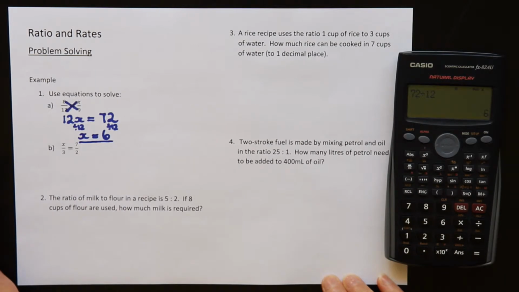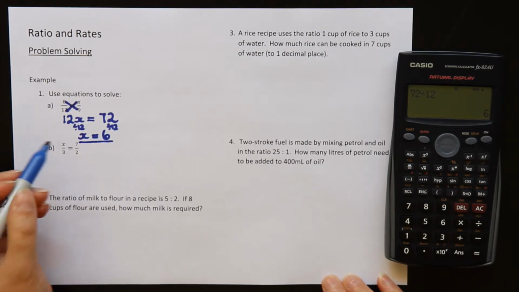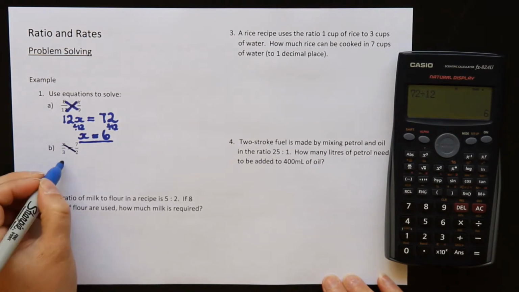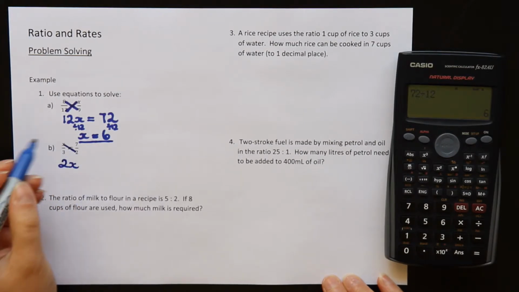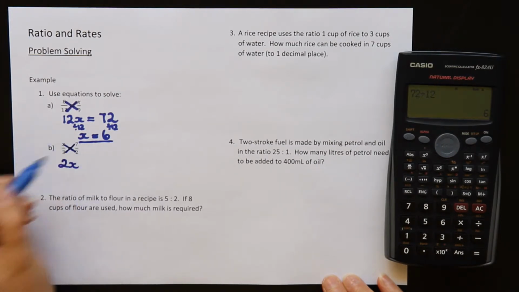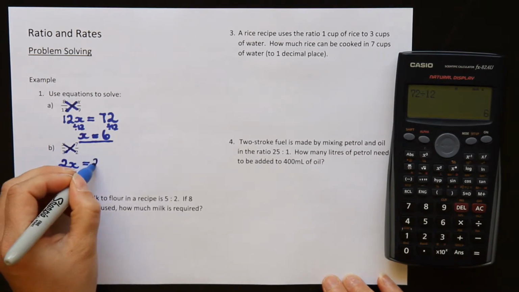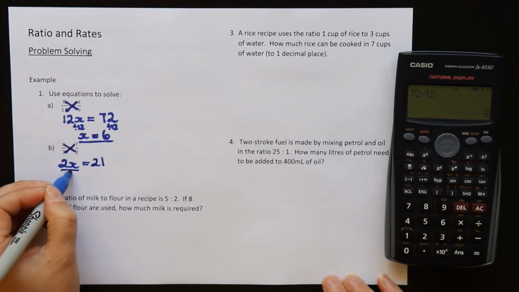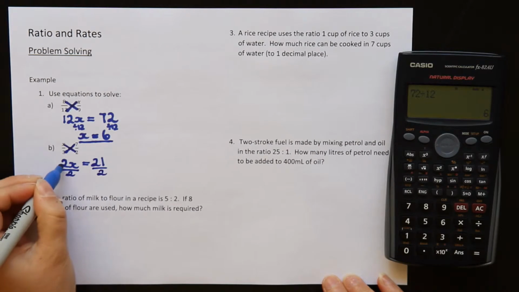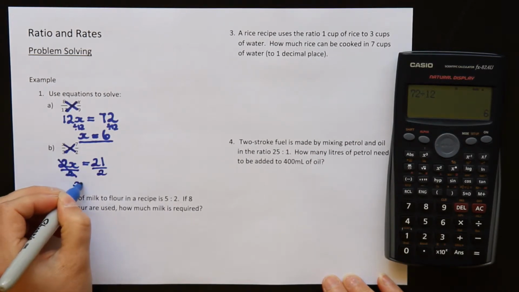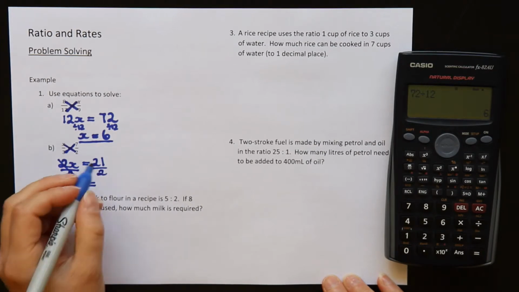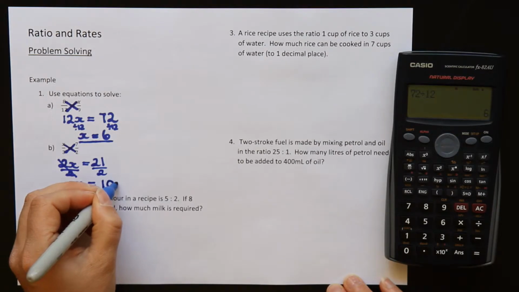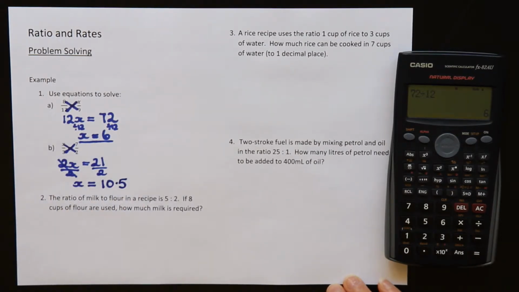Let's have a look at B. Let's do the same technique. Let's do cross multiplying. So I always like to do the x first. So I'm going to times x times 2. So that's 2x. And then the other diagonal, 7 times 3 is equal to 21. Okay, now to get the x by itself, I will divide by 2. This time I'm going to do it as a fraction instead of a divide sign. Okay, that will give me x is equal to 21 divided by 2 is 10.5 or 10.5. Either way would be fine to write.